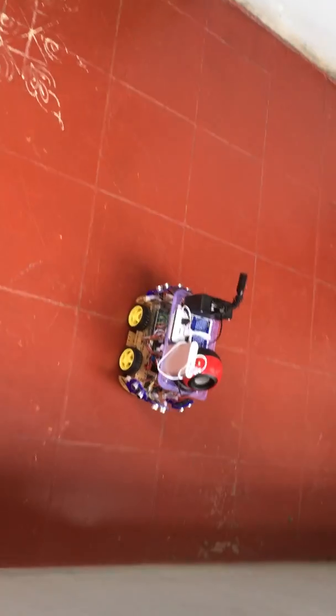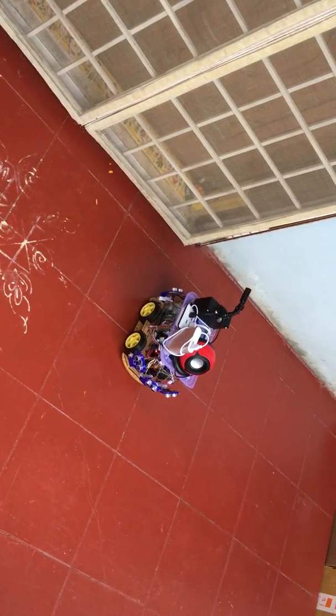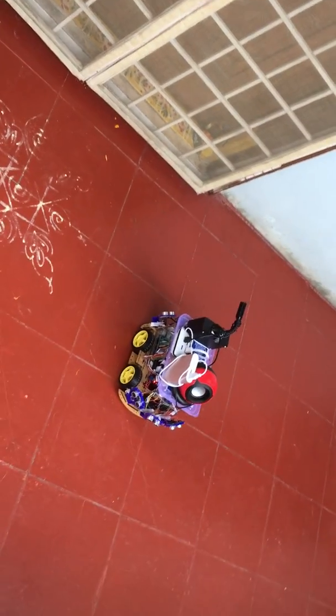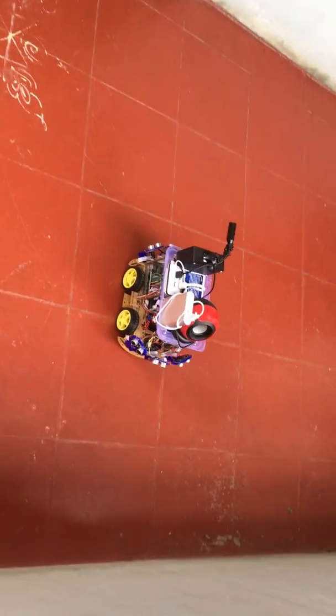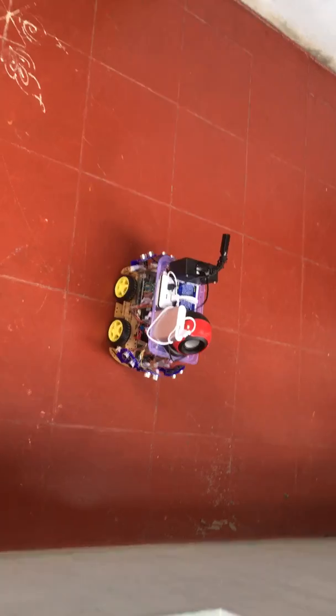Too close, moving forward. Too close, reversing. Too close, moving forward. Right. And now you can see all the directions, reversing, moving, right?